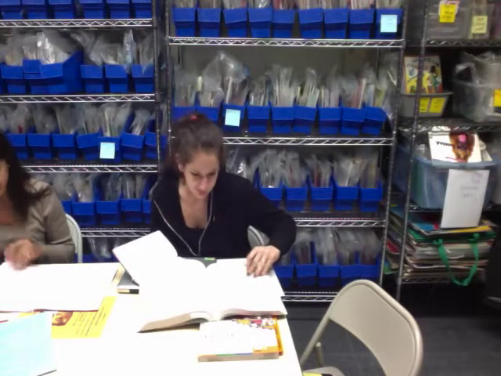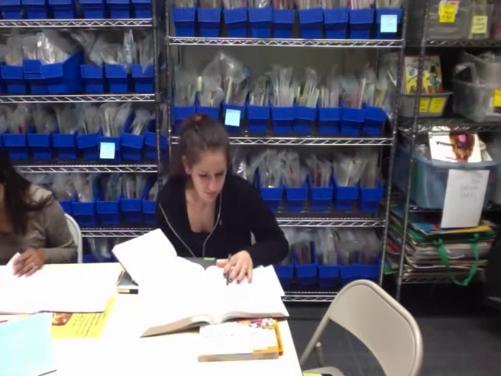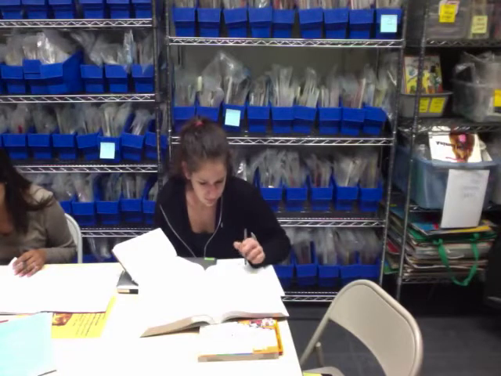Discussing the text. So let's talk. Read through the description there. And then the opportunities for teaching and learning.